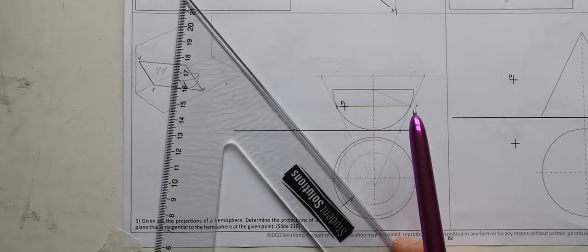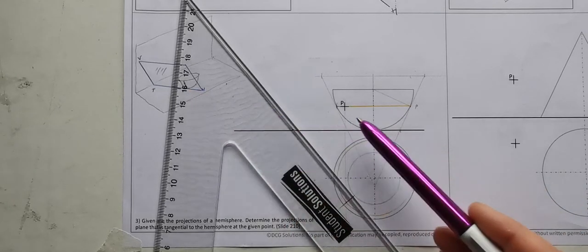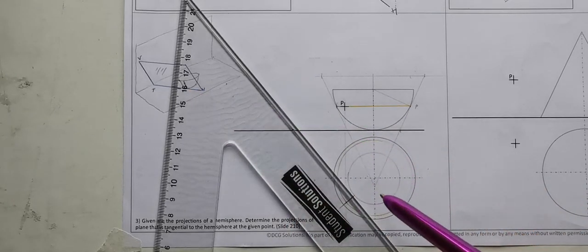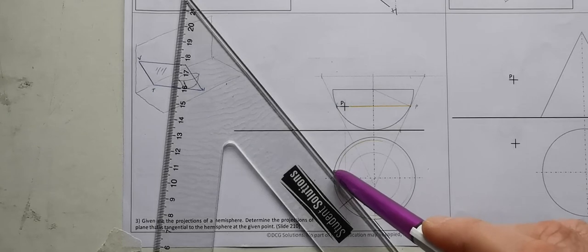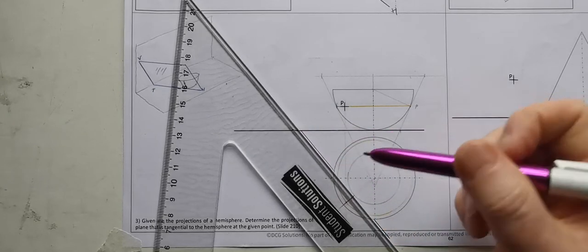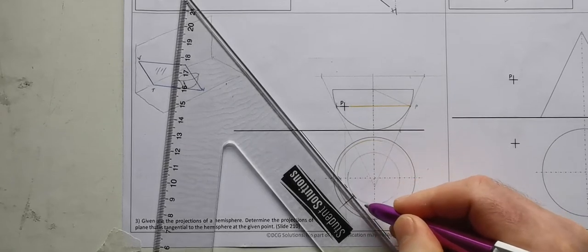So the trace, and remember now, the trace now is touching the base circle on the ground, which is this circle here. So this here is my horizontal trace. Now I'm just going to put this dotted because it's going in underneath.